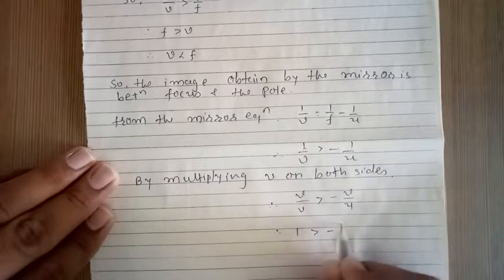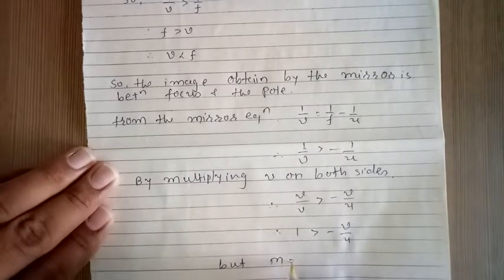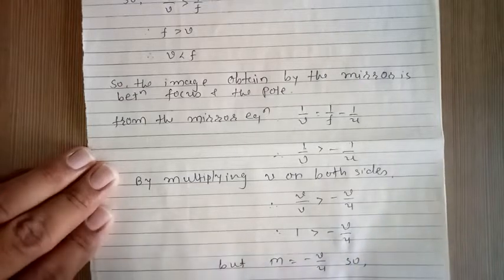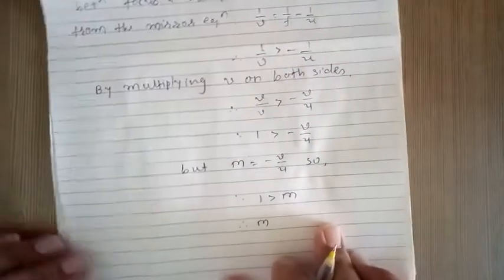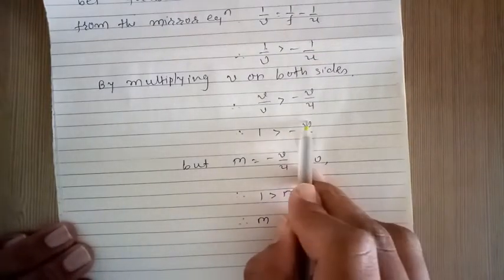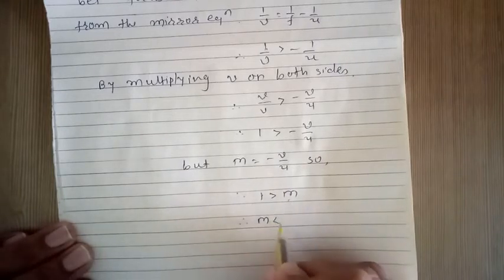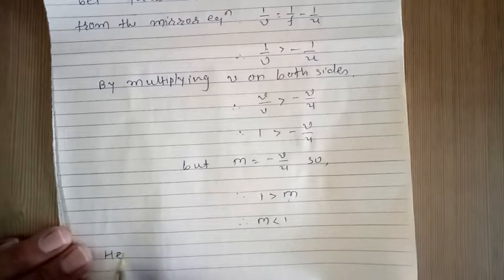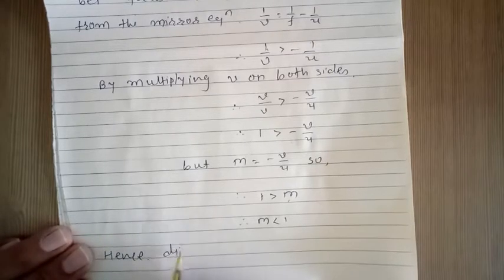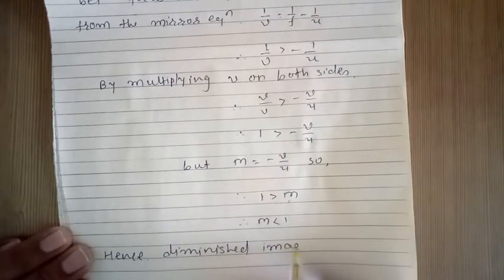So 1 is greater than minus v by u, but we know that m is equals to minus v by u. So 1 is greater than m, or we can say that m is less than 1. So hence a diminished image is obtained, right?